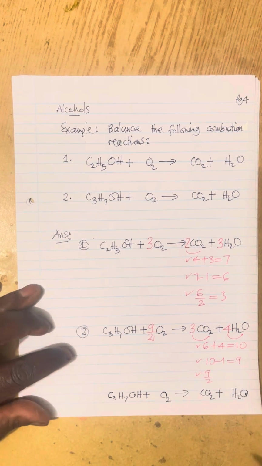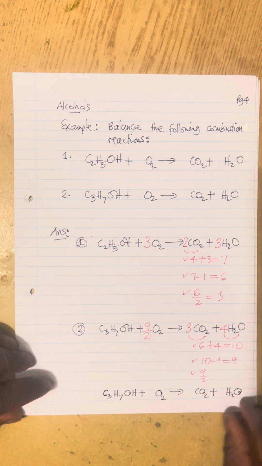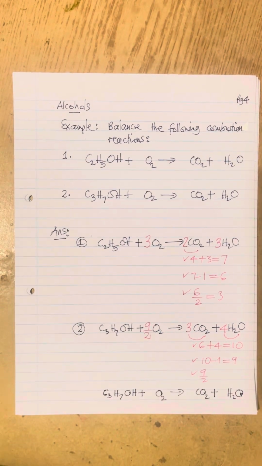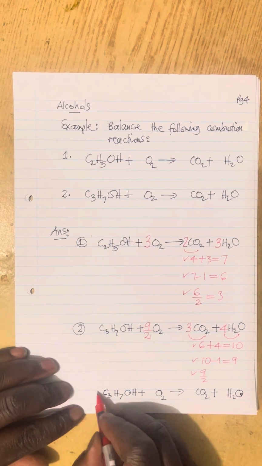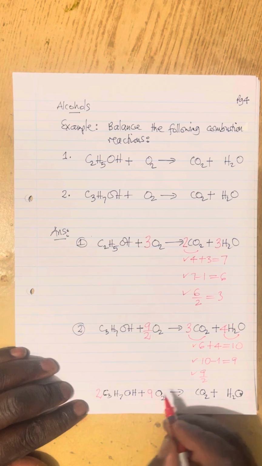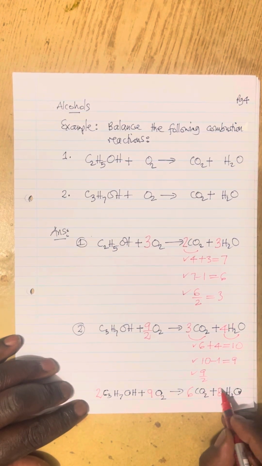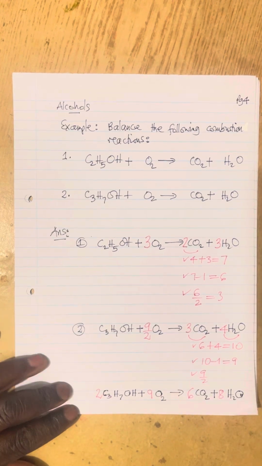Let's put in the coefficients now. Here we have 2. 9 over 2 times 2 is 9. 3 times 2 is 6. 4 times 2 is 8. Let's check if this equation is balanced.